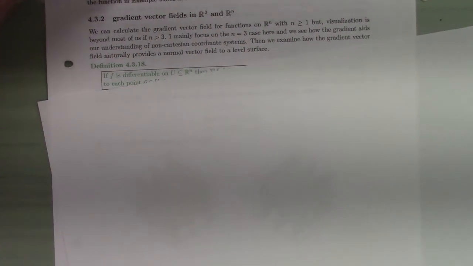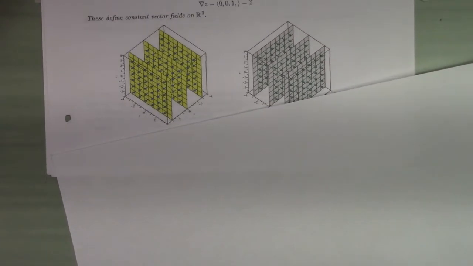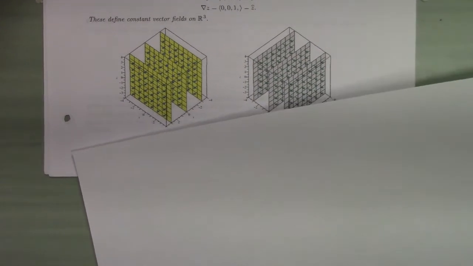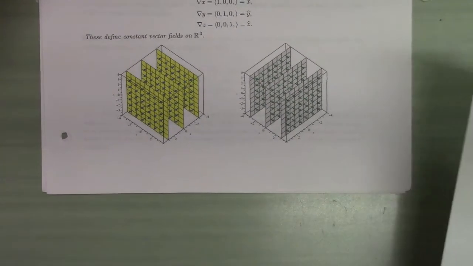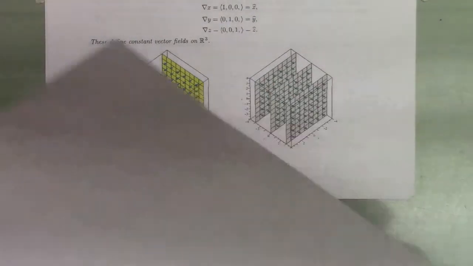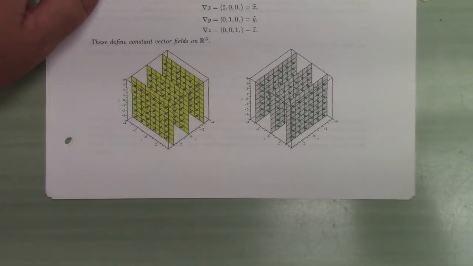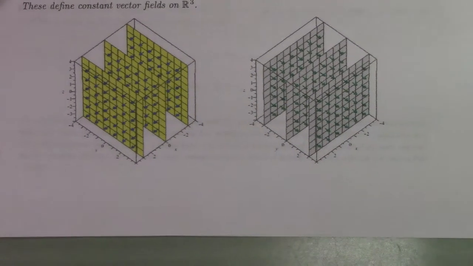Now that's harder to draw pictures of, but thankfully I have some software that has made some nice pictures for me. These pictures have both level surfaces for the functions in question, as well as the gradient vector fields. So you can kind of see how they work.